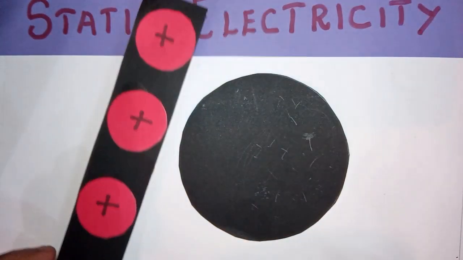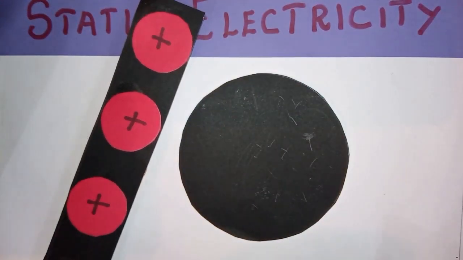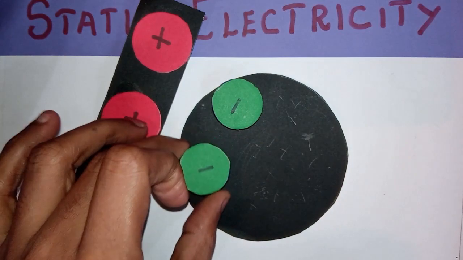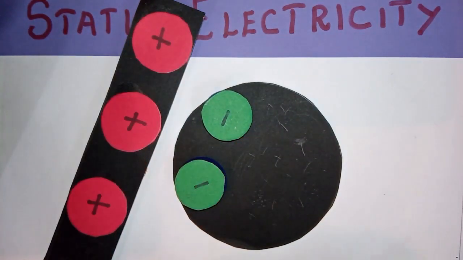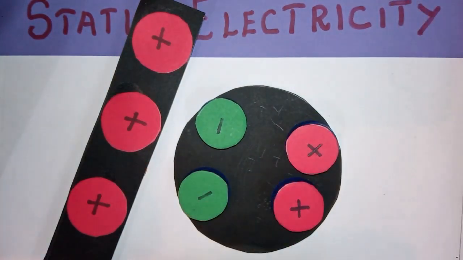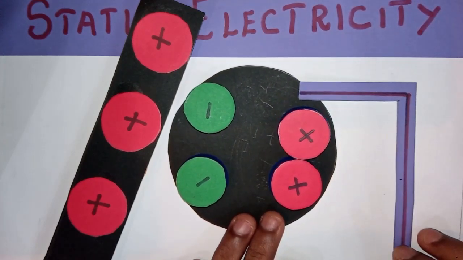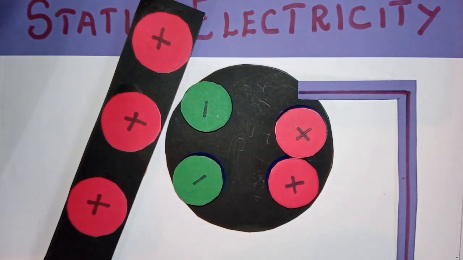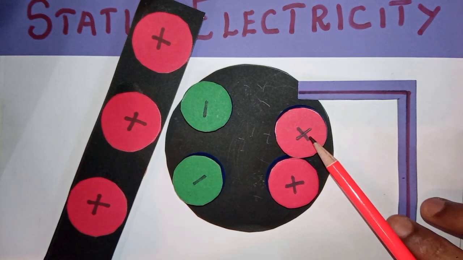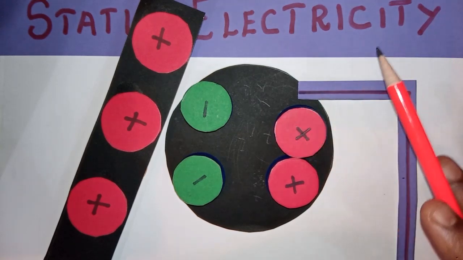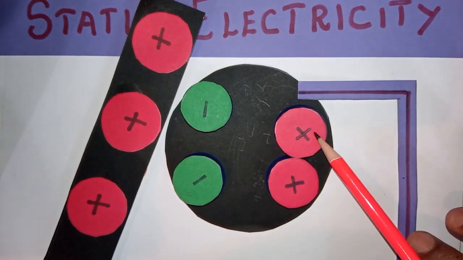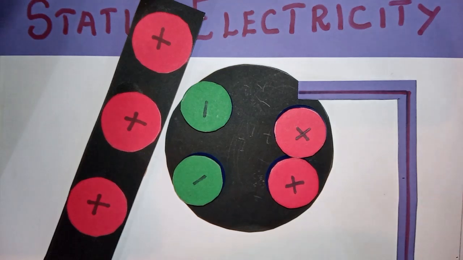Next, placing a positively charged rod, what happens? Negative charge will be attracted and plus will be here. Now we are connecting to the ground. What happens? Don't misunderstand that plus moves. No, plus can't move. Protons can't move.